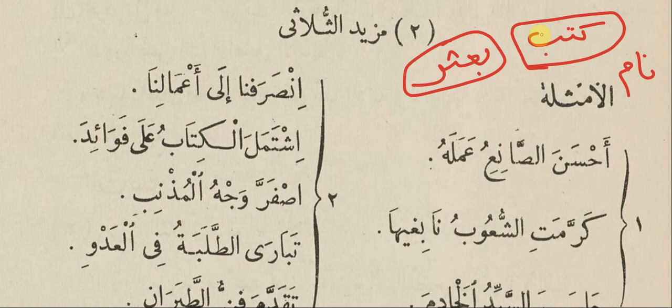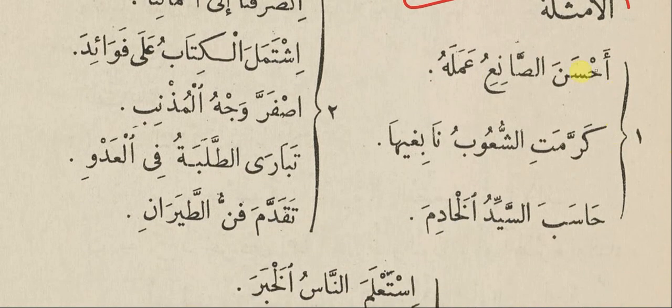There is a pattern for deriving more verbs from one verb. So here it says مزيد الثلاثي. So thulathi is the origin. Mazid means what was added to it. So these here, first group, you have 3 different verbs. Each one of them had 1 letter added to it. So you get 3.